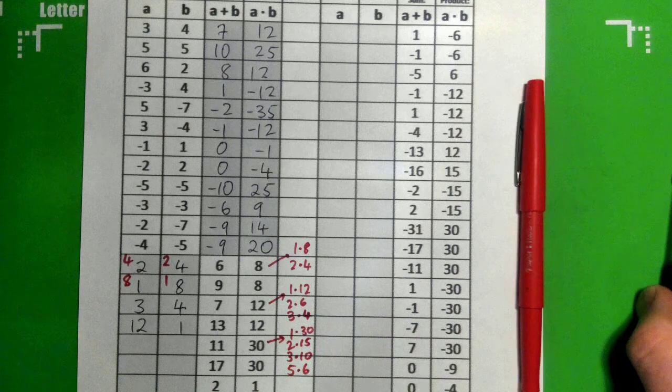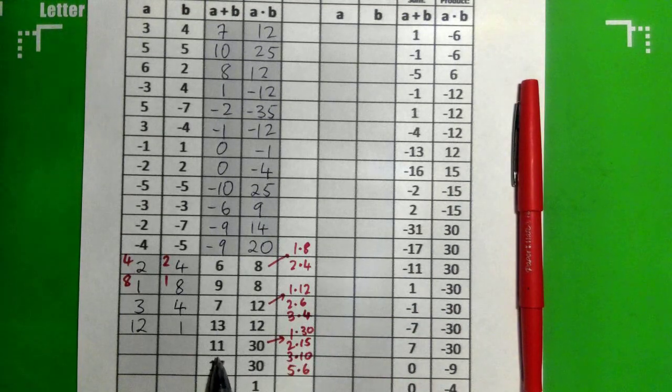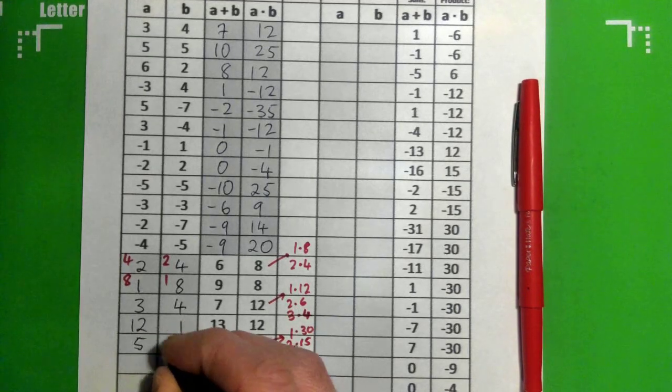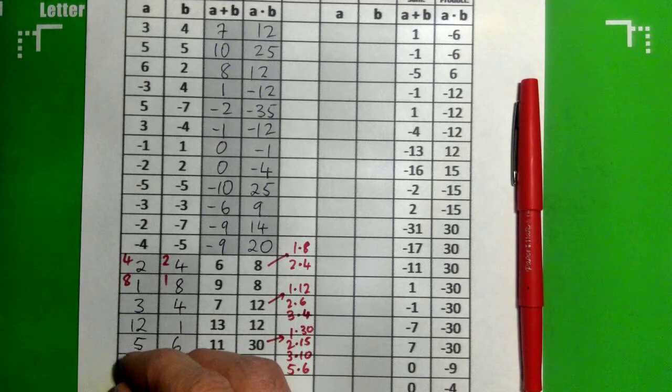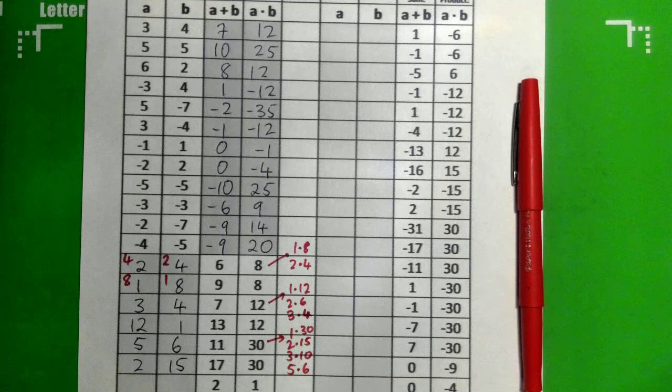Now, out of these pairs, which of them adds to 11? Well, 3 and 10 adds to 13, that doesn't work. 2 and 15 adds to 17. 5 and 6 add to 11, and they multiply to 30. 2 and 15 add to 17 and multiply to 30, right?